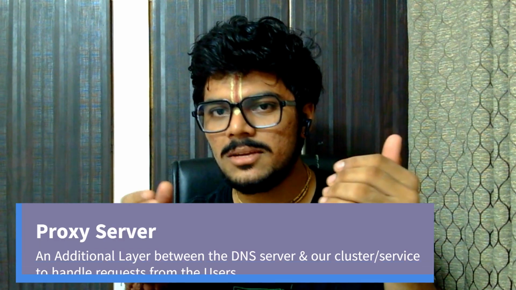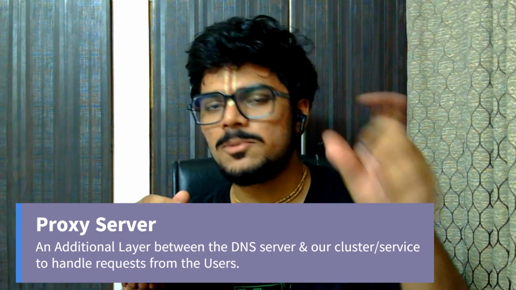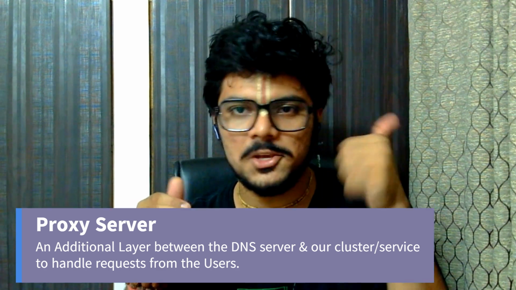But I would say, instead of doing all of this, you can form a kind of web proxy server between the DNS and your service. That proxy server could be accessed in order to reach any particular service that you want to request, the one handling your container in any particular pod.